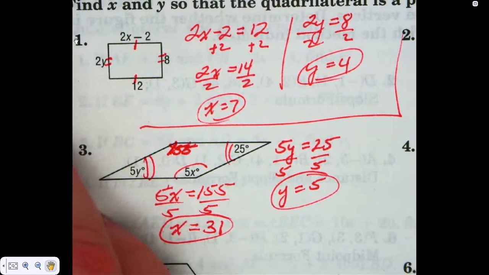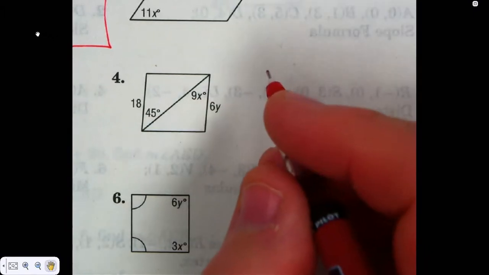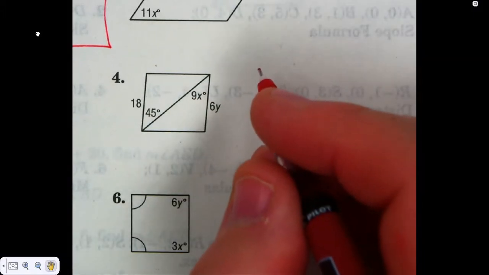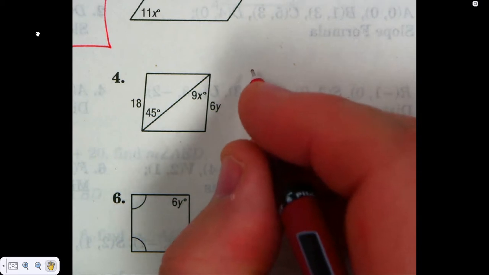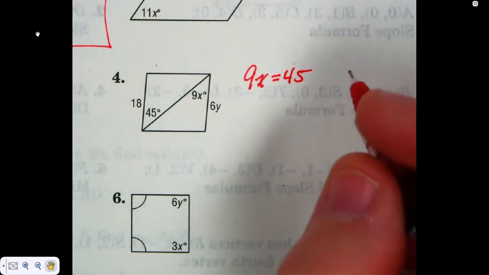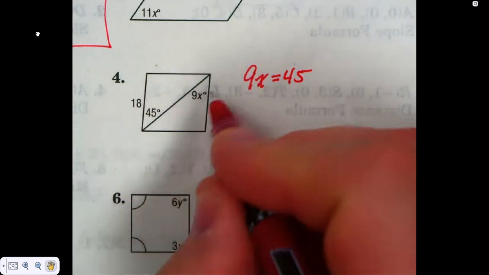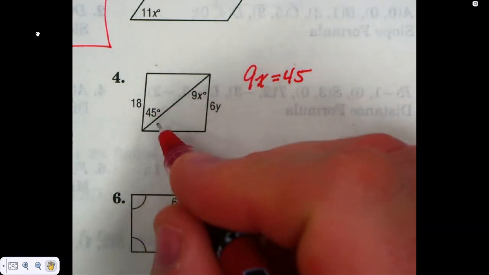Everybody look at number 4. What do we know here? First of all, tell me an equation that pops out at you right now. 9x equals 45. Why? Because the bisector makes two congruent triangles and these are the corresponding angles, correct?